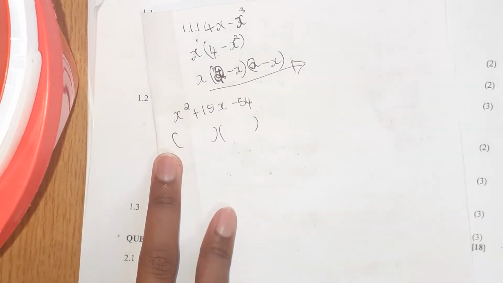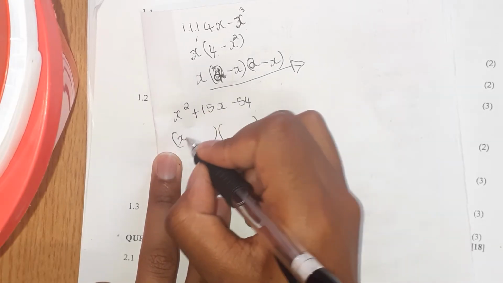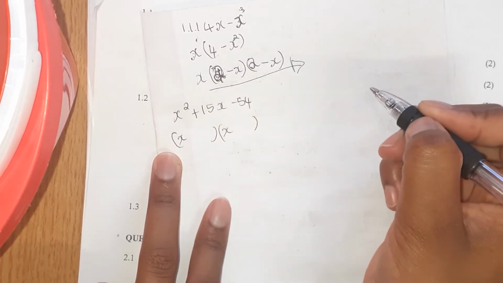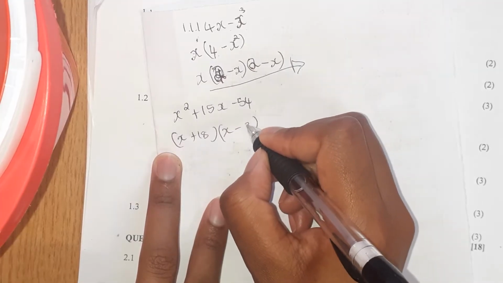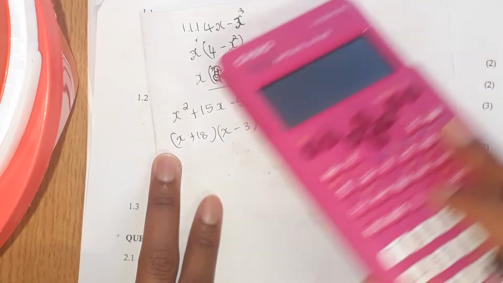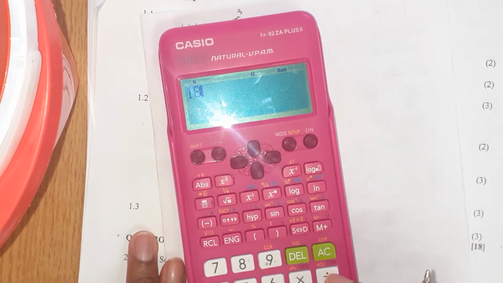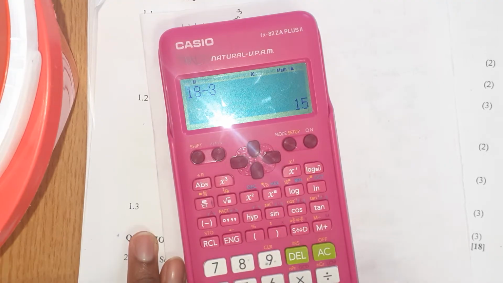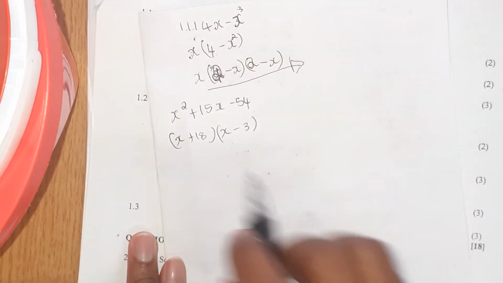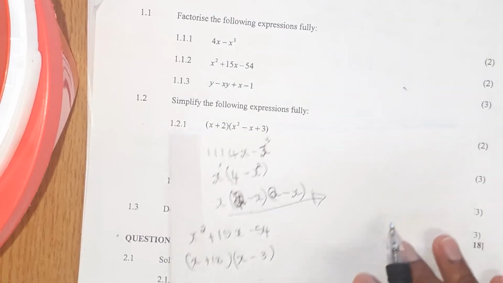This is a quadratic equation, and we can have x here, and then plus 18 and minus 3. So when you say 18 times 3, that will give you 54. When you say 18 minus 3, that will give you 15. So we have solved this one.